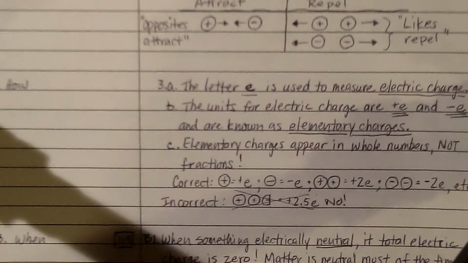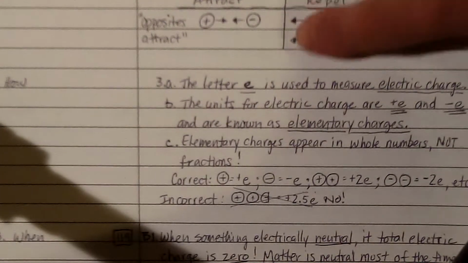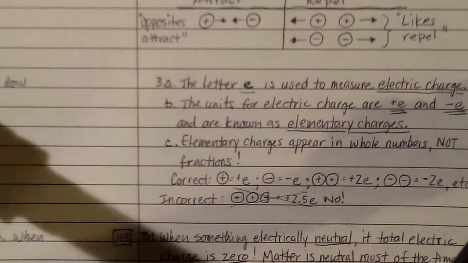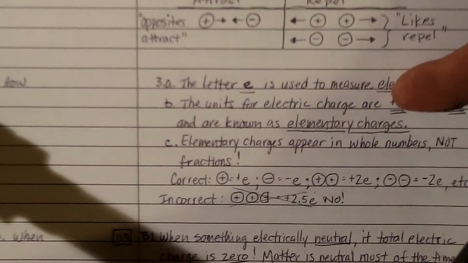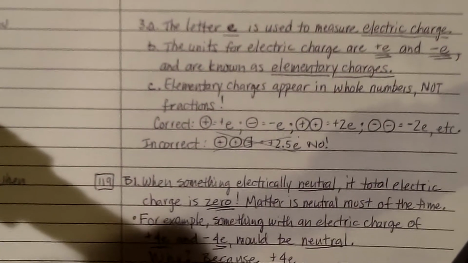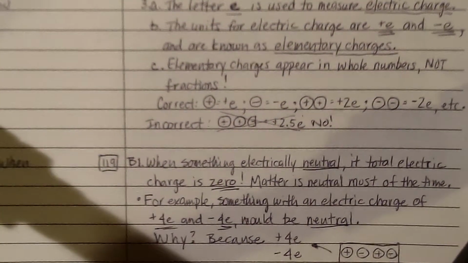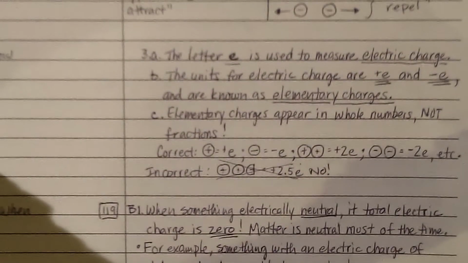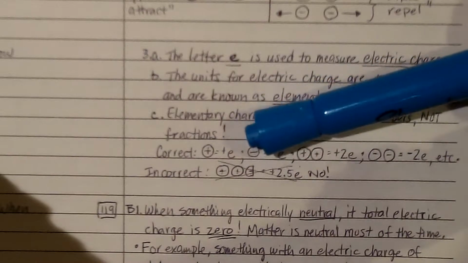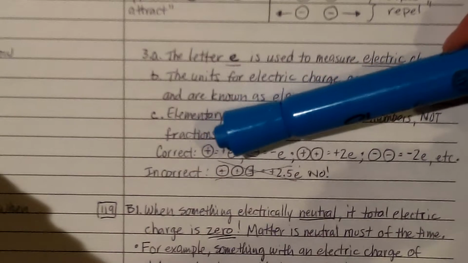All right, we have a second segment on this page. The letter E refers to how we measure or represent electric charge, so jot that down. We call those elementary charges down here, and the nice thing about these is we can do some simple mathematical representations of electric charges. You will notice that in your notes, the correct way to write them will be in whole numbers down here. So a positive E or 1E is one plus sign or one positive.